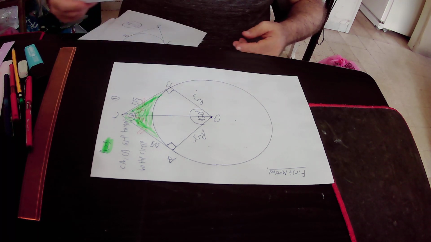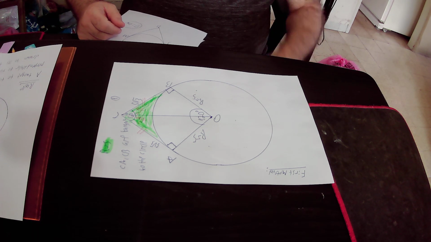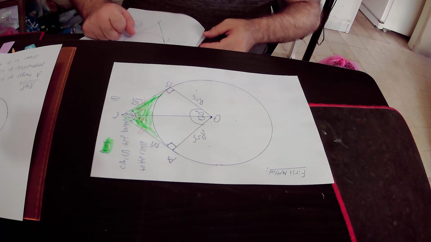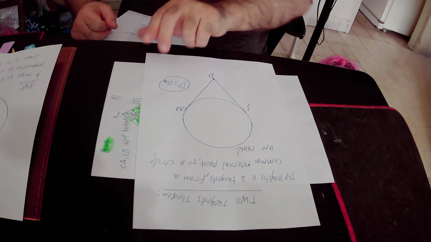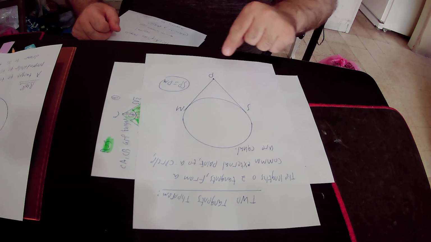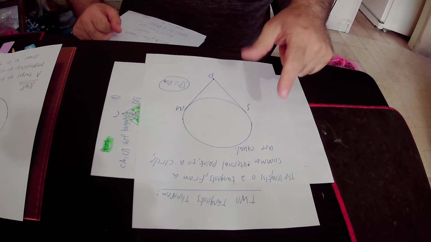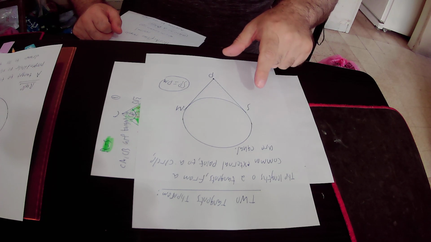Okay, and we have also a second rule that talks about the two tangents theorem. The two tangents theorem states that the lengths of two tangents from a common external point to a circle are equal. So, according to the two tangents theorem, if you have an external point to this circle, that is to say point P, and from point P you draw two tangents to this circle, then the lengths of those two tangents are equal to each other. That is to say SP equals PM.